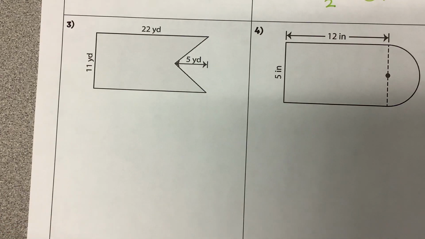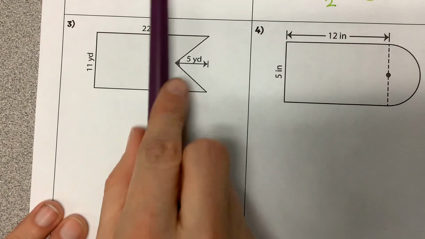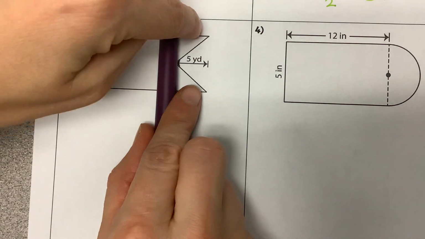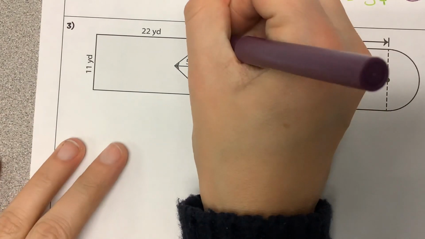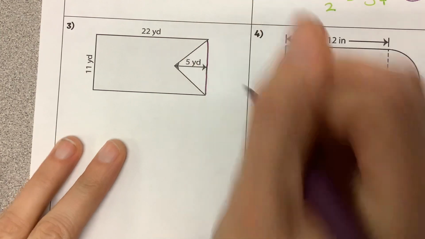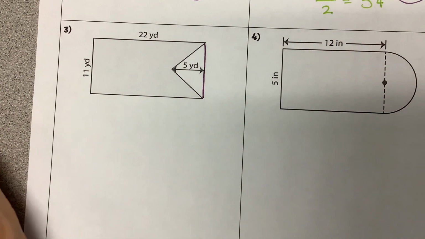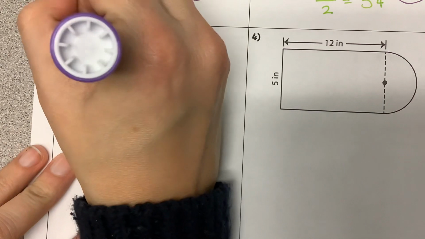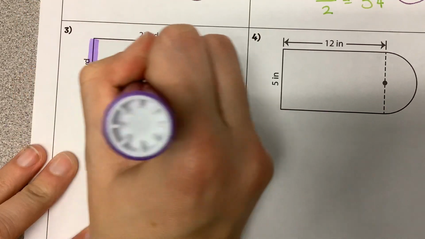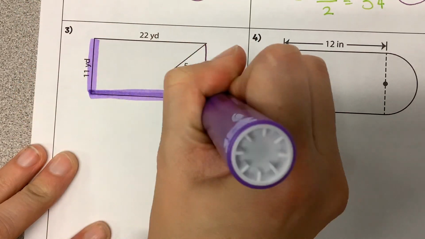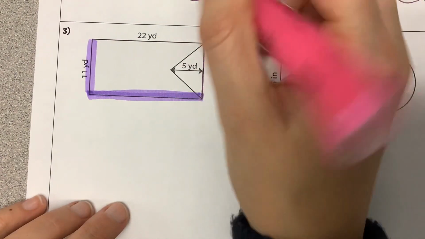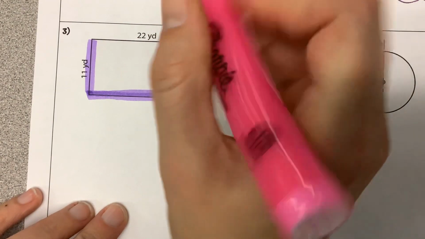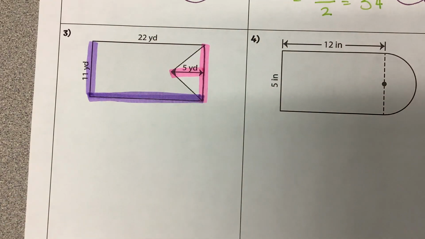Okay, number 3. Couple ways you could do it. I could divide it right here and do a rectangle, triangle, triangle. That's 3 things that I need to find. Instead, what I could do is kind of turn this into a big rectangle where I'm finding the base and height of that big rectangle. And then I'm going to take away this triangle, which has a base here and a height here.